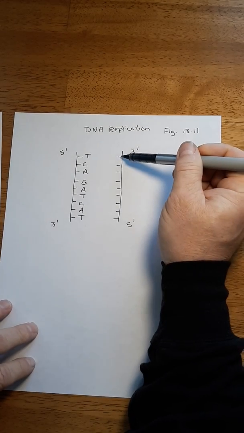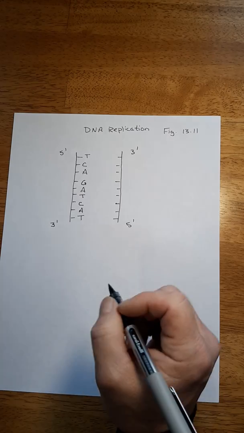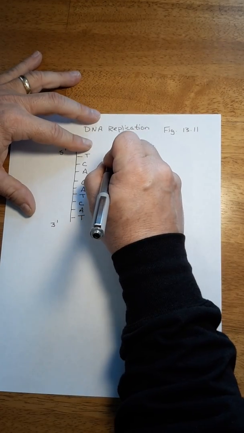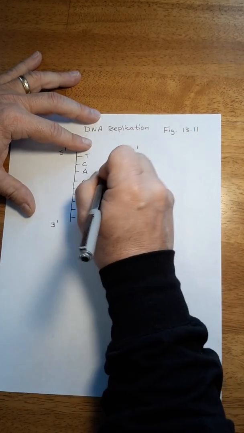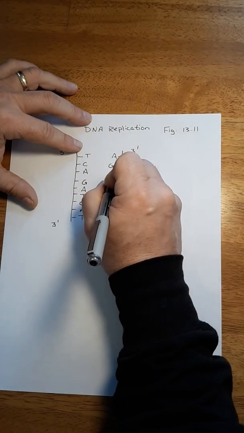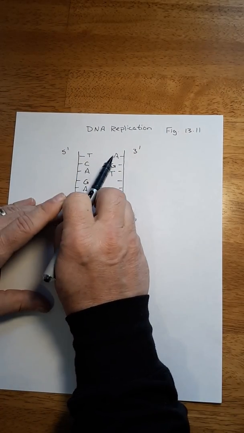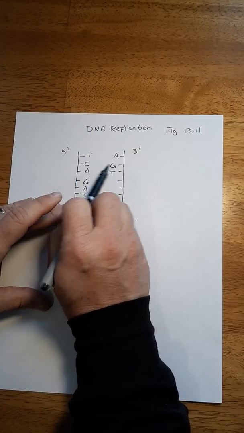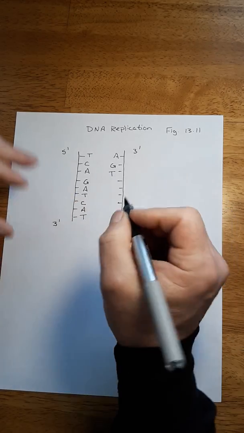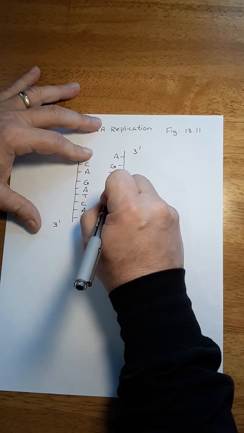Now we need to find the complementary nitrogenous bases over here. So remember that thymine always combines with adenine, cytosine combines with guanine, adenine, and thymine. So we're looking at this relationship here, complementary nitrogenous bases. And so just go ahead and finish out that sequence.